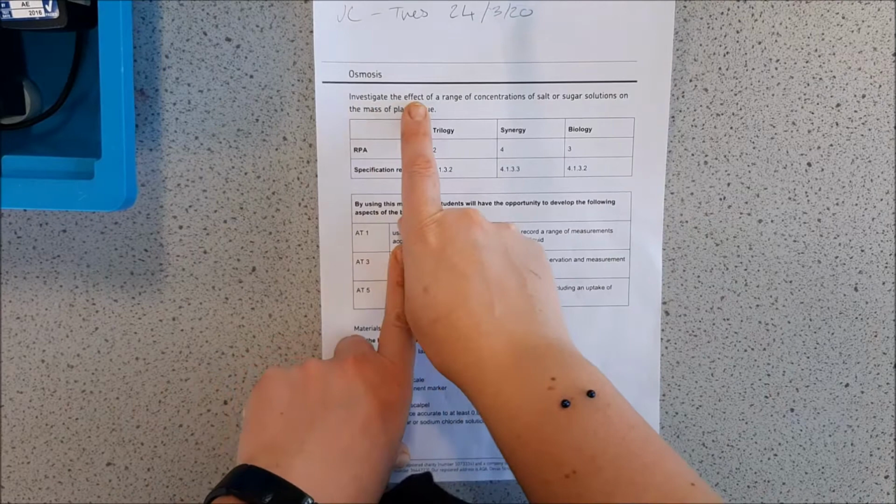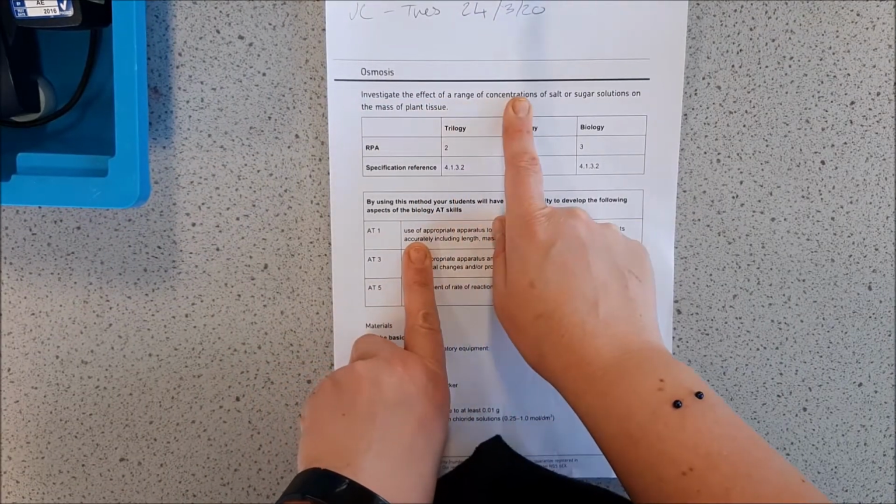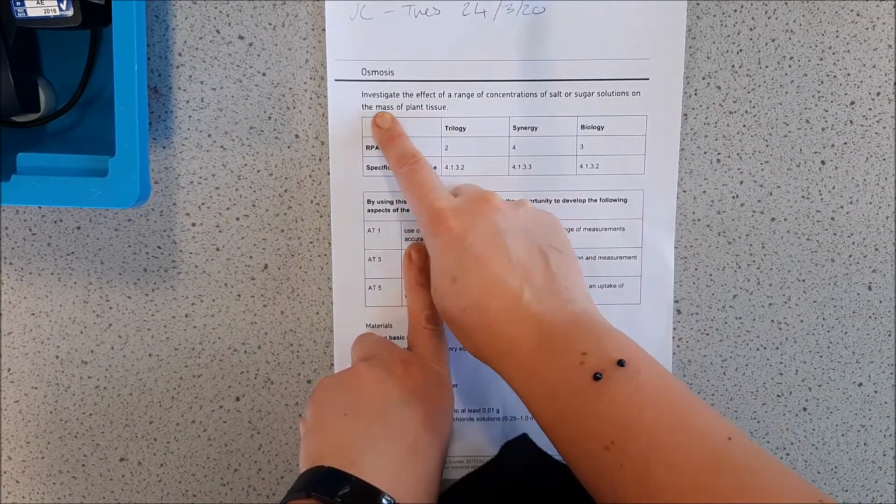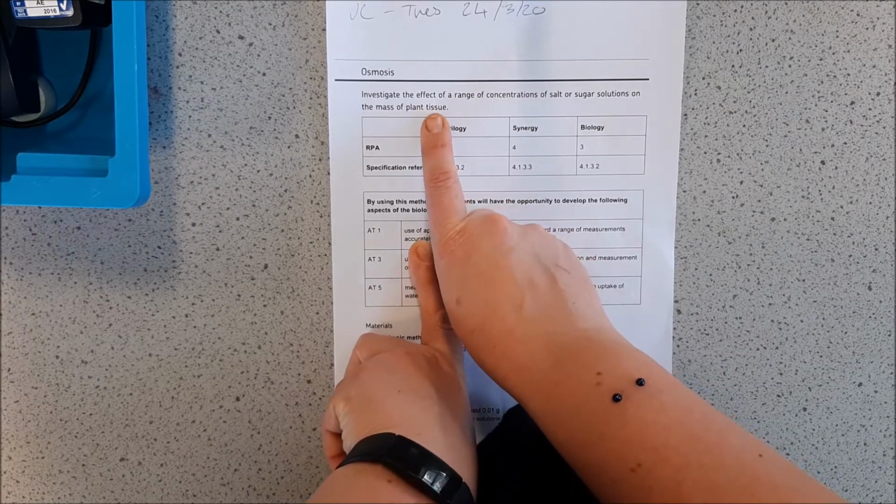So we're going to go through those. You will get examined on this. You'll be asked about the measurements you take, working out percentage loss, percentage gain, and your general use of biological equipment and know-how. Now, this is the required practical. So we are investigating the effect of a range of concentration of salt or sugar solution on the mass of plant tissue. So it can be any plant tissue.